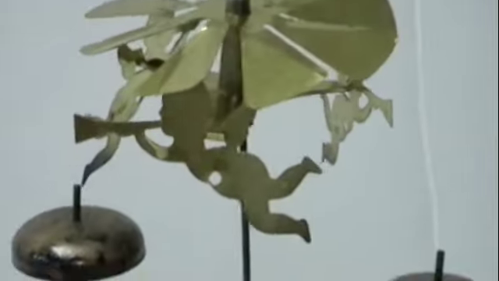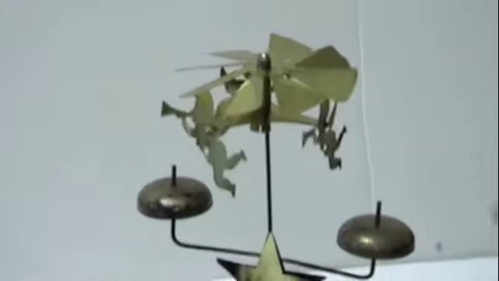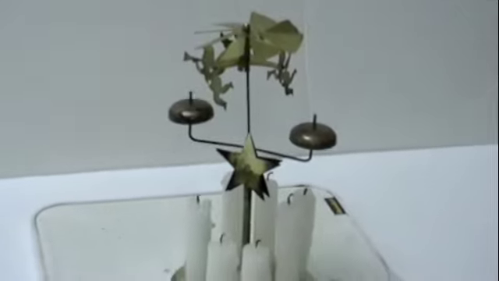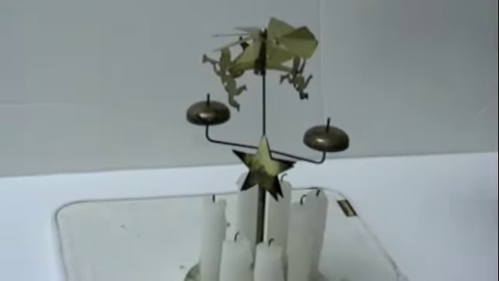Alright, what I'm going to do is light the candles at the bottom, and we're going to see what effect that has on the angels up top.